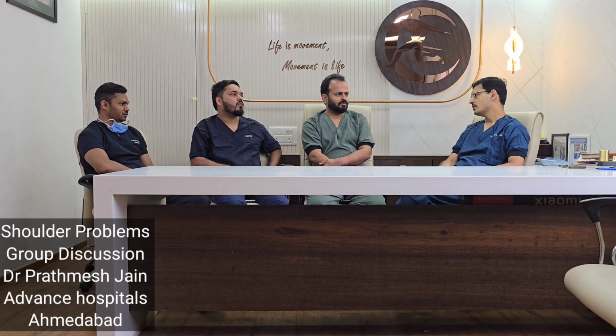How much can we medialize that? Approximately, you can medialize up to a centimeter. Is there any landmark we can see there? You need to erode the cartilage. Yes, you can remove the cartilage about 1 centimeter to medialize the insertion of the rotator cuff to reduce the tension.